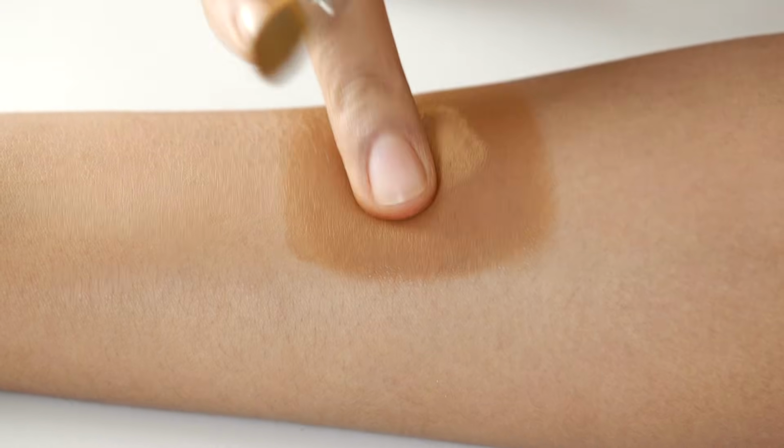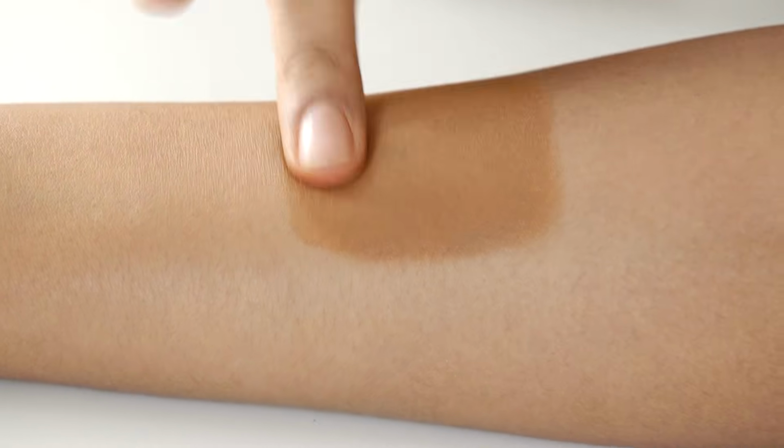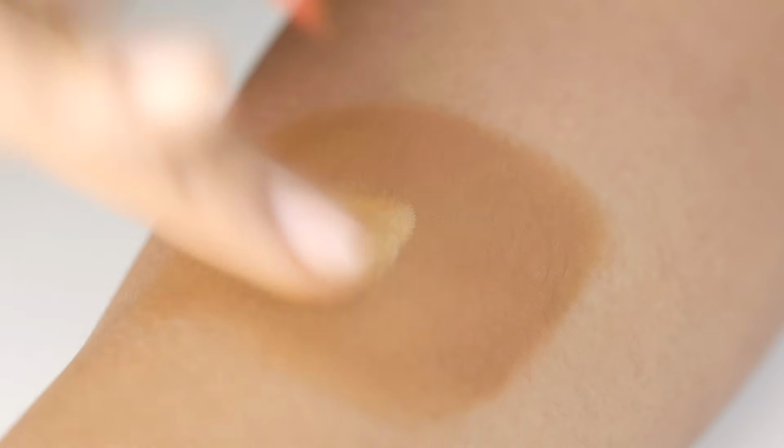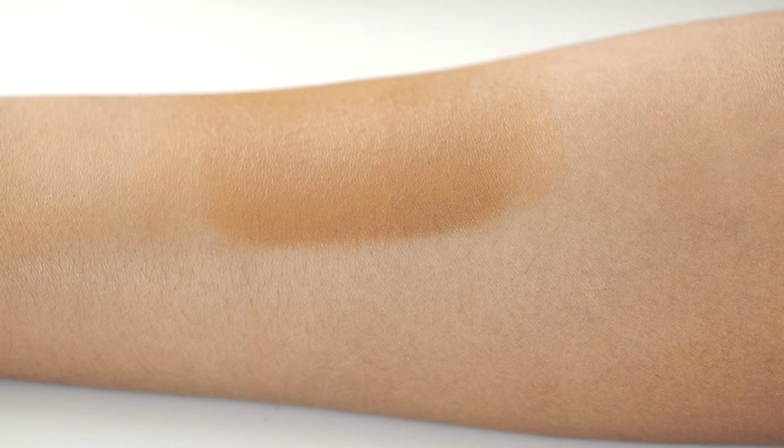I'm adding a touch of white and yellow. So keep adding colors as you think necessary to bring the color as close as possible to her own skin coloring. A touch of white.